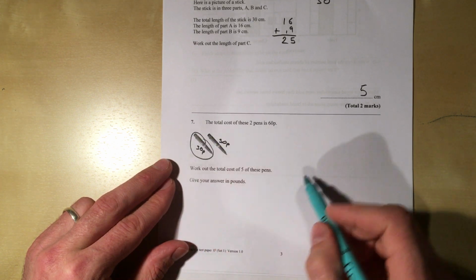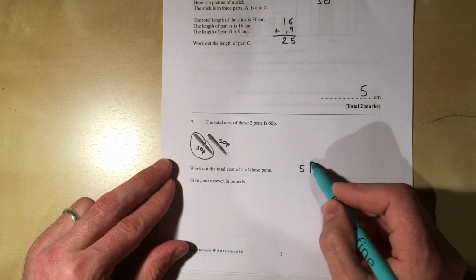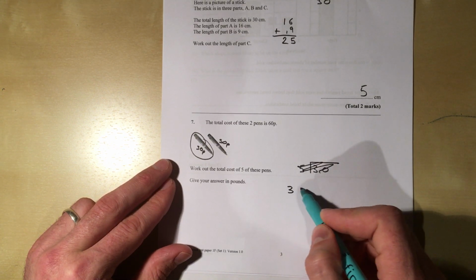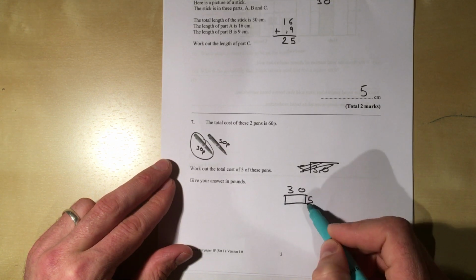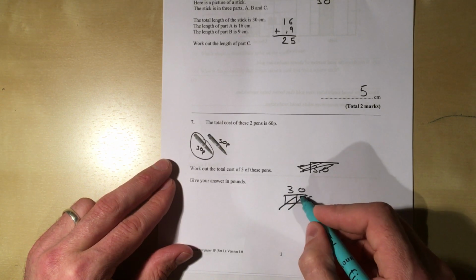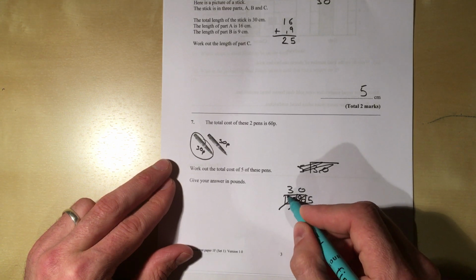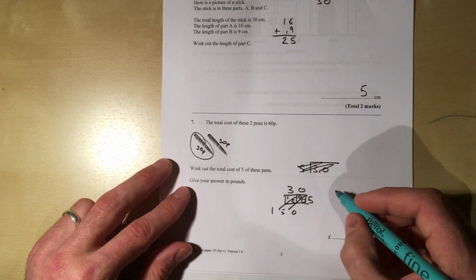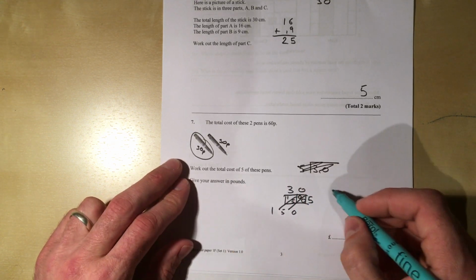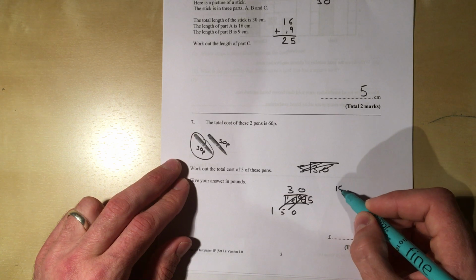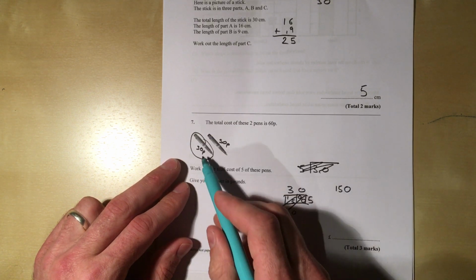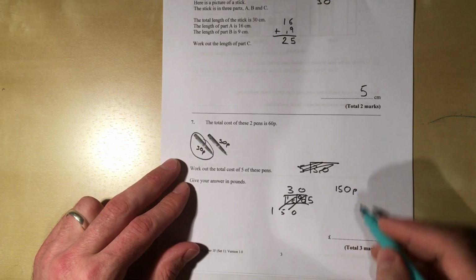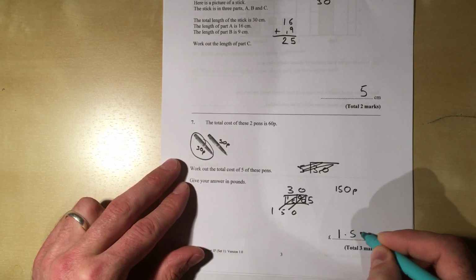Well, 1 pen costs 30p, so it's 5 lots of 30p, which we can do as, not as a bus stop method, sorry, we can do as a grid method, like that. And then 0 times 5 is 0, 3 times 5 is 15, and we get 150, or we could do it as 30 times 5 is 3 times 5, which is 15, and then put a 0 on the end. But remember, that answer at the moment is in pence, so 150 pence, but we want the answer in pounds, don't we? So 150 pence is £1.50.